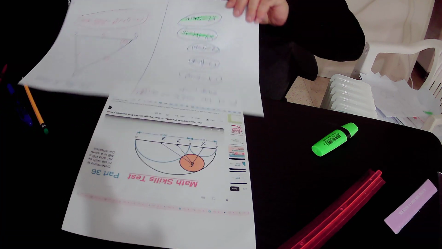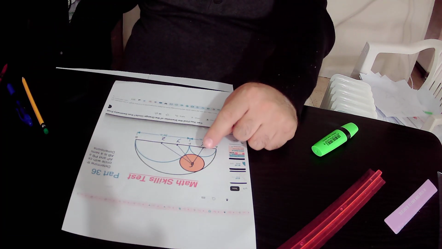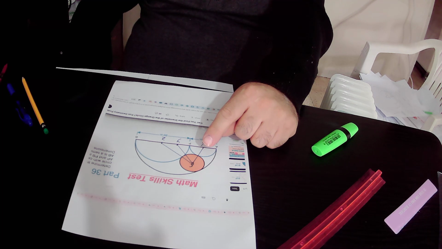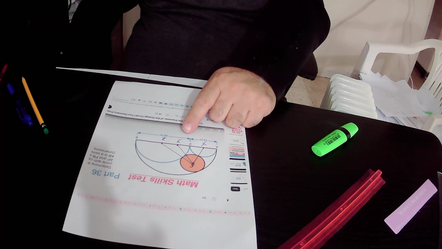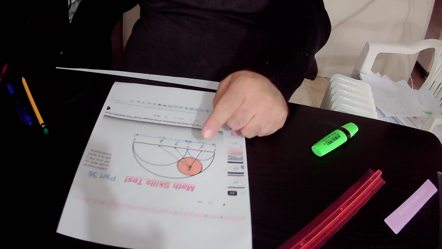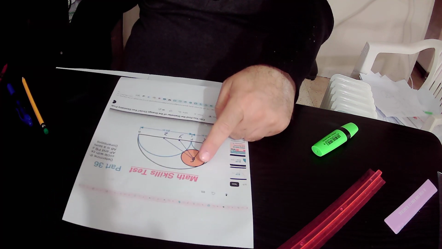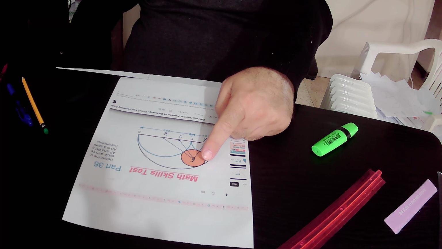Then we calculated the value of line segment CY. C is the center of the orange circle, Y is the center of the biggest semicircle with radius 15. The biggest semicircle and the orange circle have an internal tangency between them at this point, and whenever we have two circles with an internal tangency between them, then the distance between their centers will be equal to the difference between the lengths of their radii.